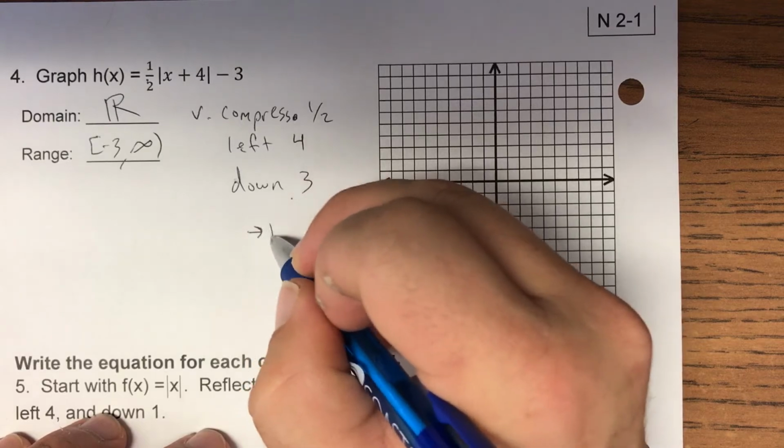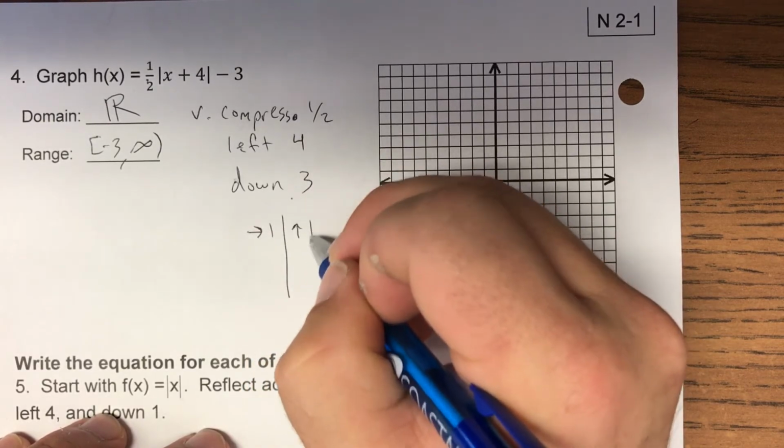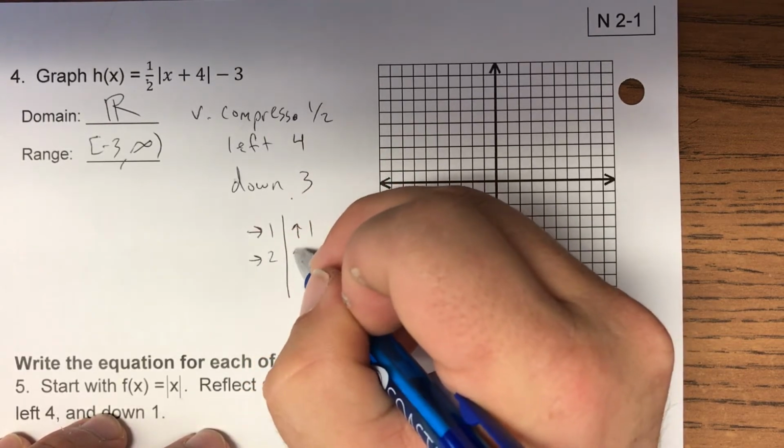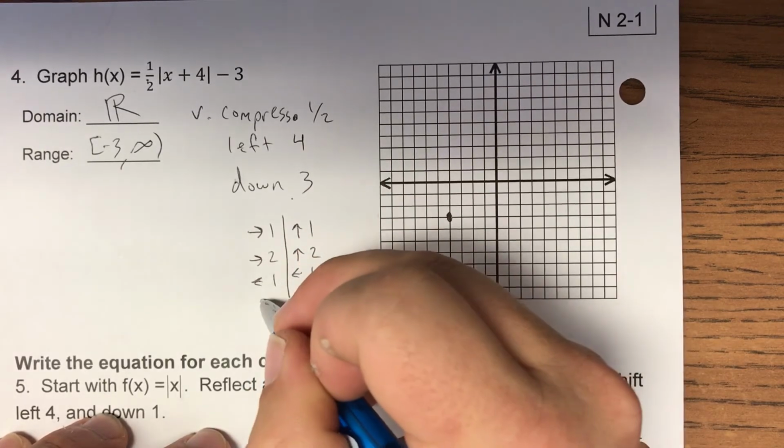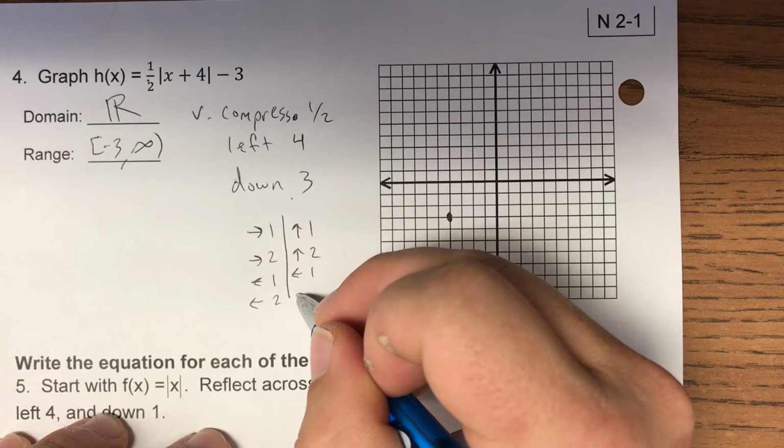On this one, and you don't have to make this table every time. As you get good at this, you can just do this in your head. But I'll continue to make the table since this is our first time to do it, and we're making these notes. Whoops, I did the wrong arrow right there.